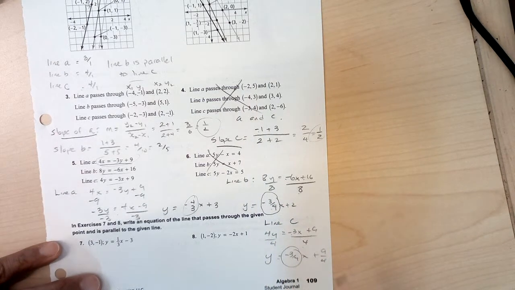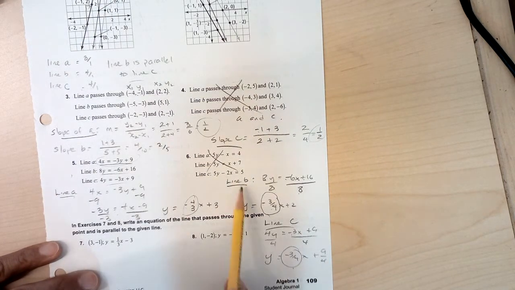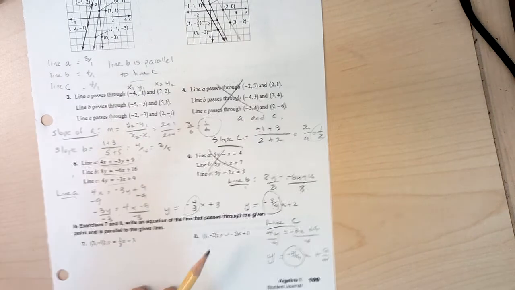Okay, here's where you need to be organized. Line A, the slope is negative 4/3. Line B, the slope is negative 3/4. And then line C, the slope is also negative 3/4. So in this case, for problem number 5, lines B and C are parallel.